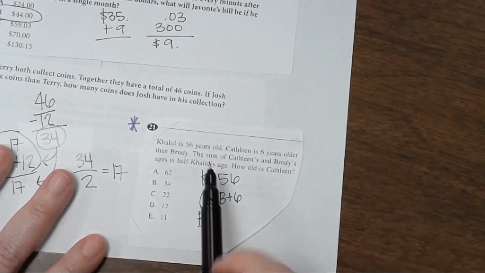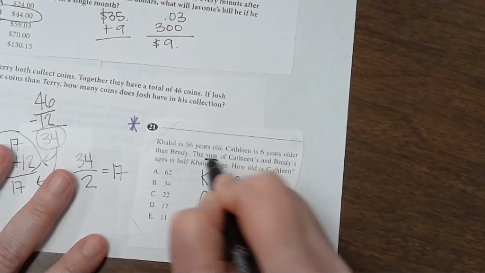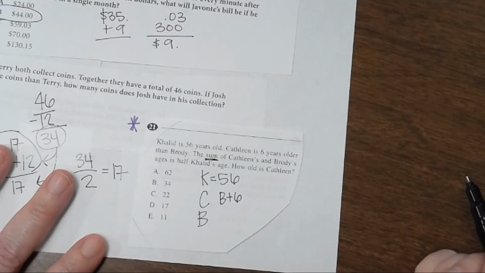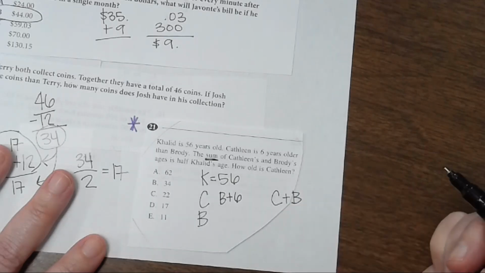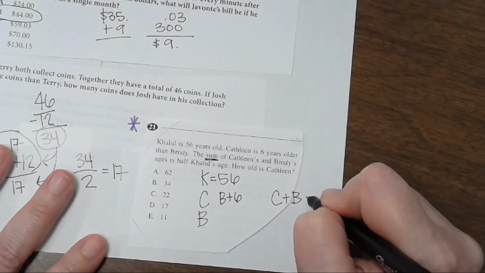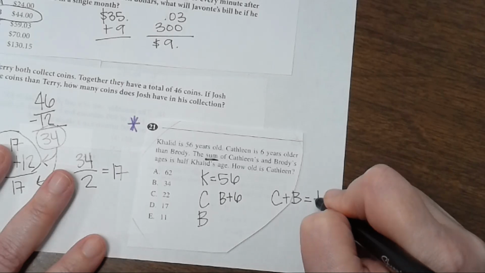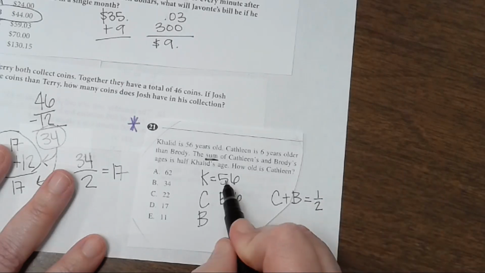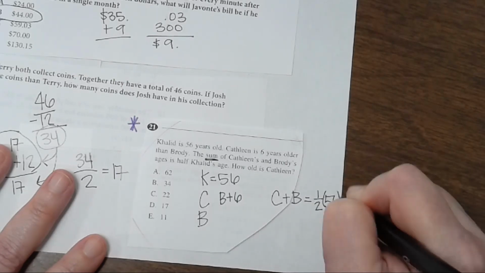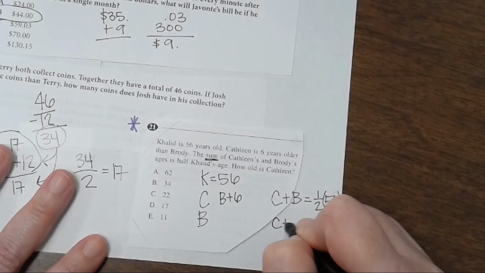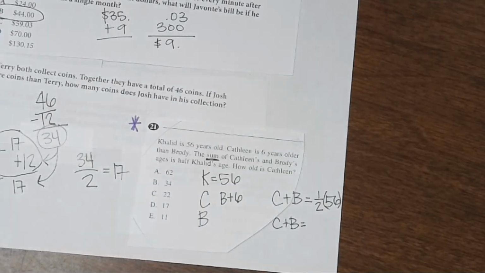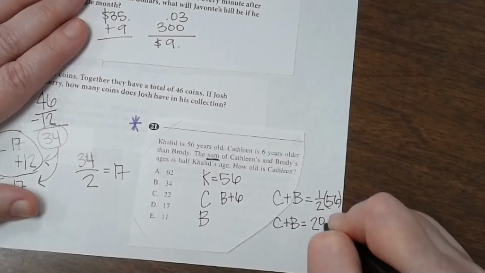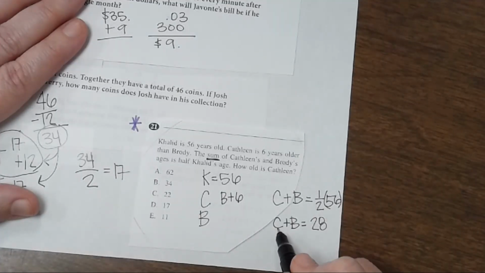The sum, which means add, the sum of Kathleen plus Brody's age is, which means equals, half of Khalid's age. How old is that? 56. Okay, 1/2 times 56. Let's do this real quick. Let me do my math over here. 56, half of that is 28. These two together, Kathleen plus Brody, is 28.